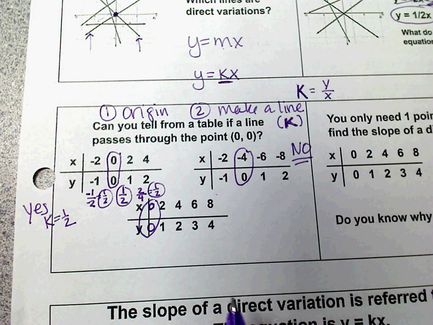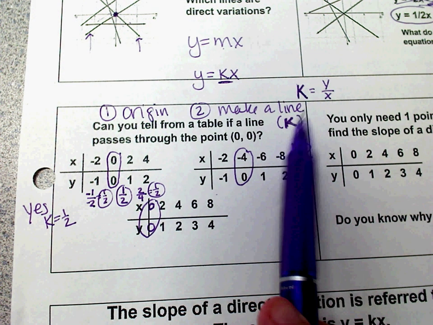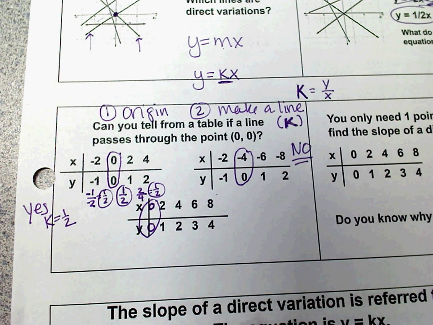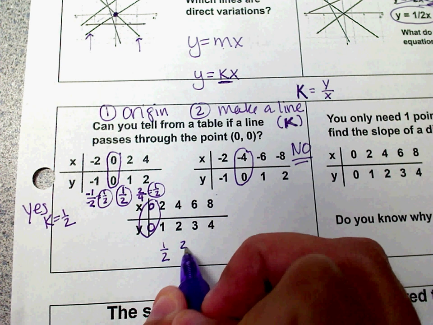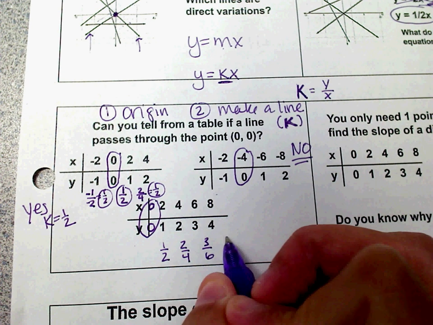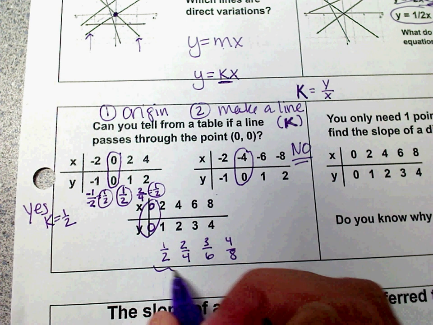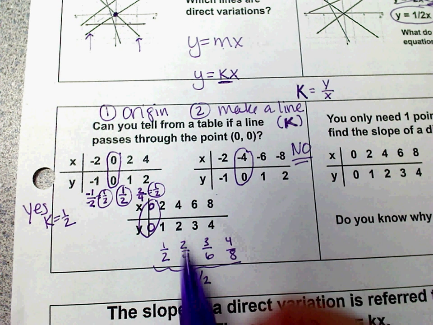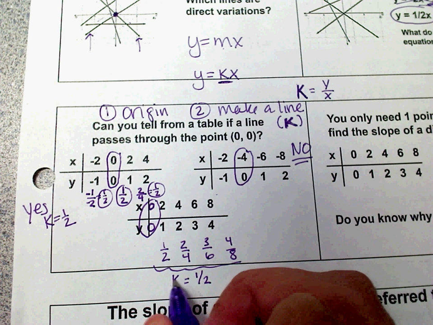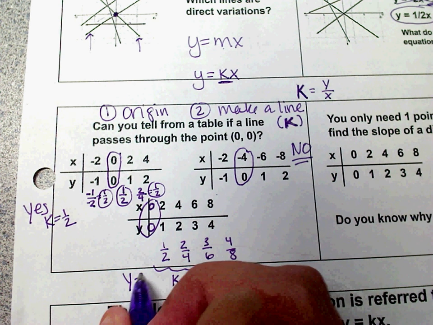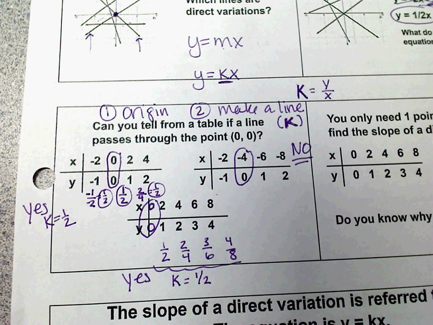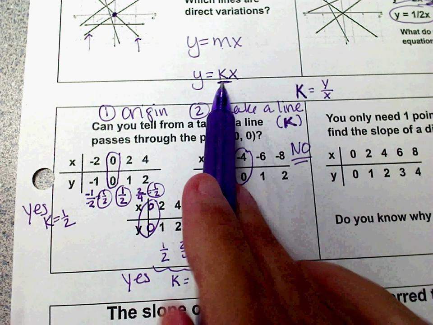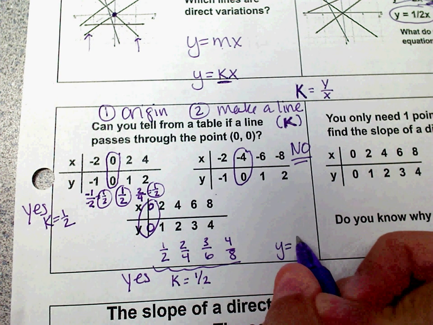Now we need to find this k. And to find k, we're just going to divide these. So we're going to say 1 divided by 2, 2 divided by 4, 3 divided by 6, and 4 divided by 8. And all of these equal 1/2. So since they all equal 1/2, that's your k. So k equals 1/2, and yes, this is a direct variation. Now, if you want to write the equation, all you have to have is k, and we can just plug it in. So the equation for this could be y equals 1/2 x.